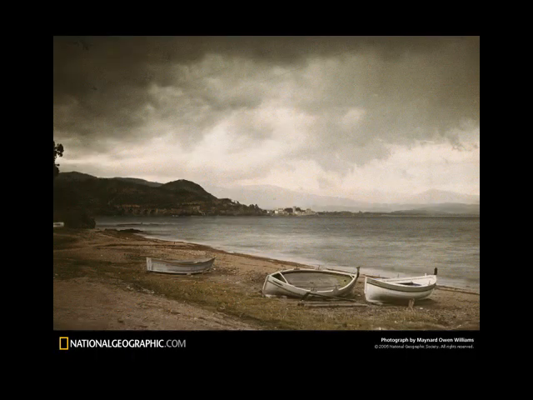Then finally, National Geographic, a while back, explored these early photographic processes. It's a photograph by Bernard Williams, and just a throwback to the early process, basically.